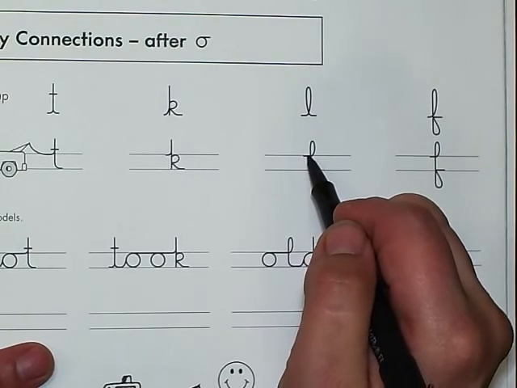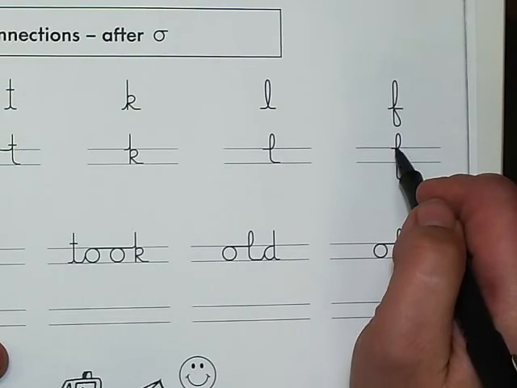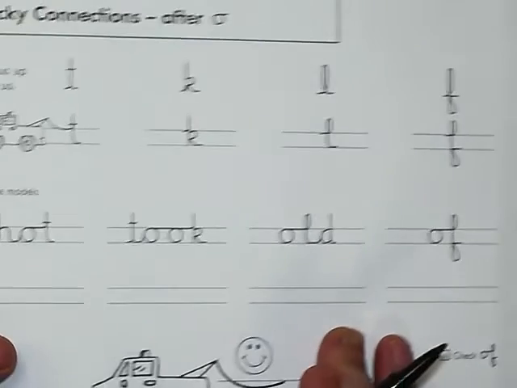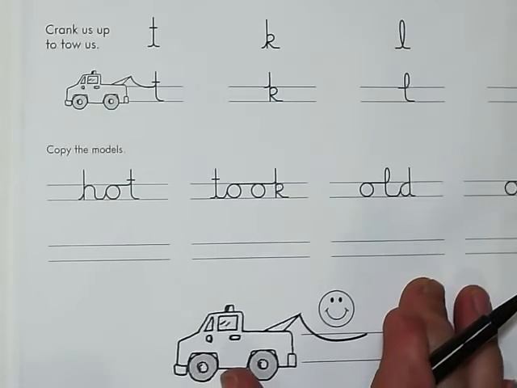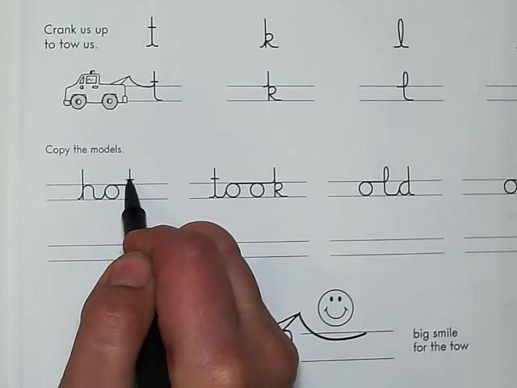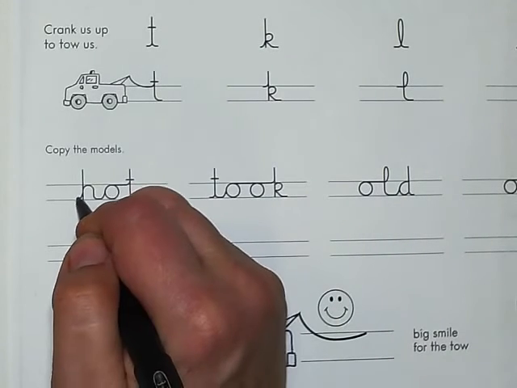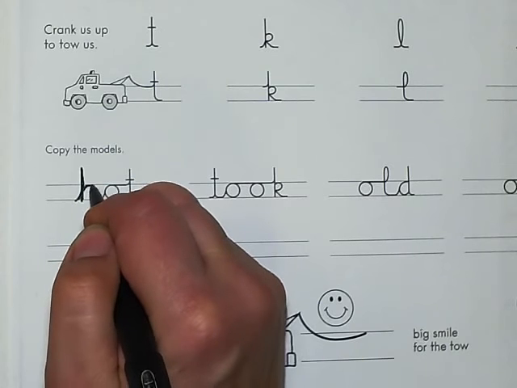The L looks very different when it's connected to the O. And the F does too, so we're going to start these up high. Let's give it a try with some words. Our first word is hot. So you notice that this T connects right here. So let's practice tracing these.